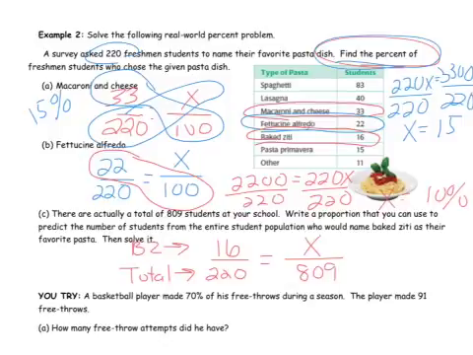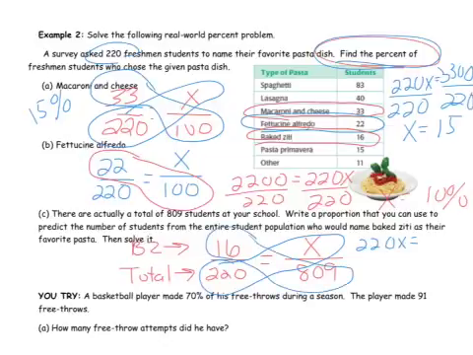Okay, so now I want to go ahead and solve my proportion. Alright, so I'm going to do 220 times x equals 16 times 809. So 16 times 809 equals 12,944. Alright, so now I divide each side by 220.